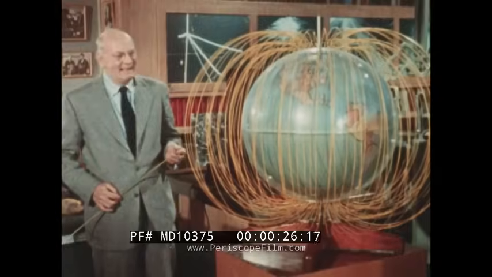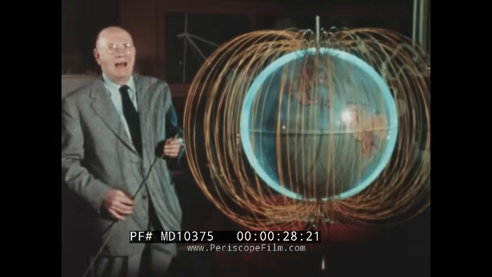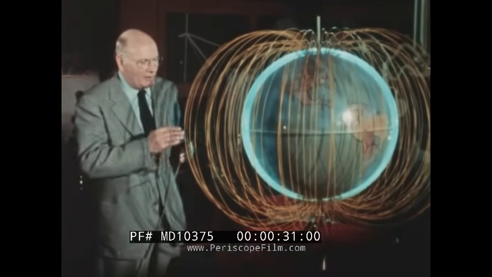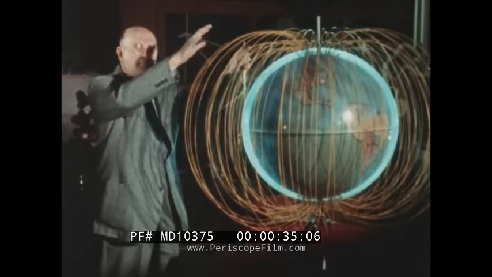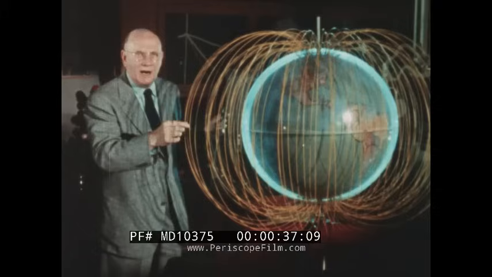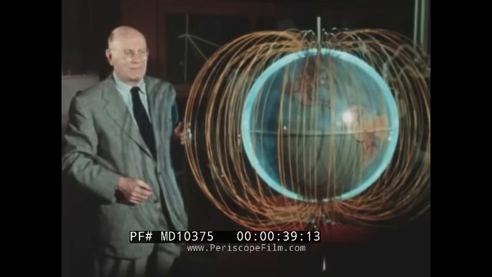Lights, please. Now, this is a model of the Earth with its atmospheric shell. This is the vast magnetic field of the Earth. These wires represent the lines of magnetic force.